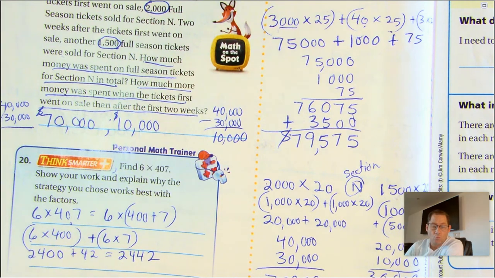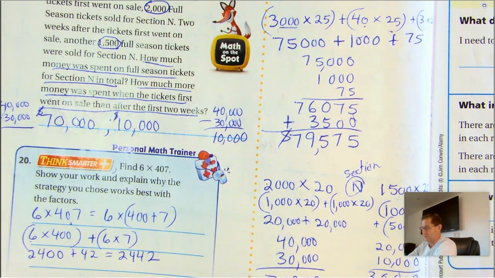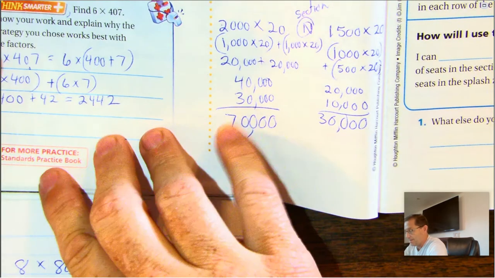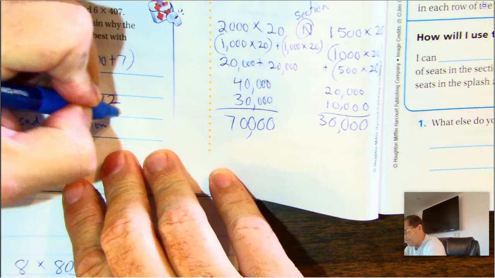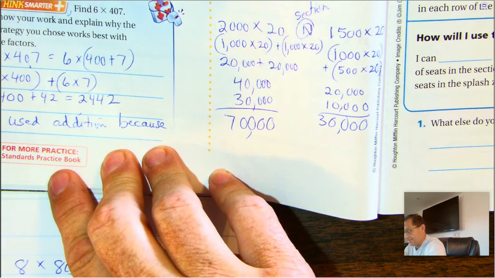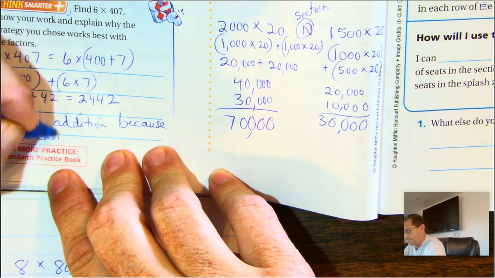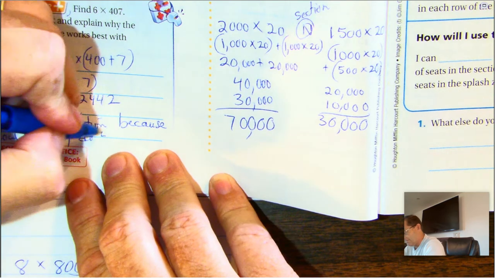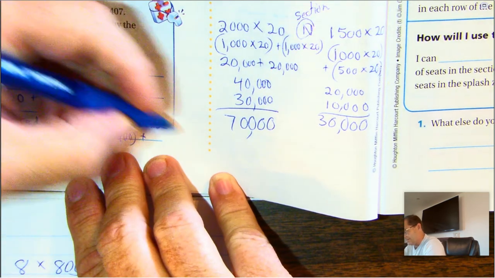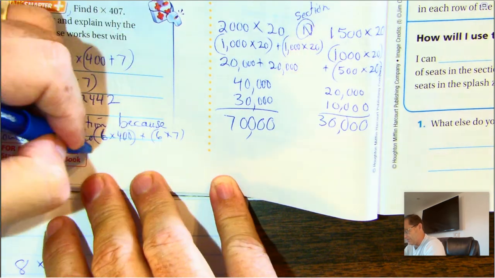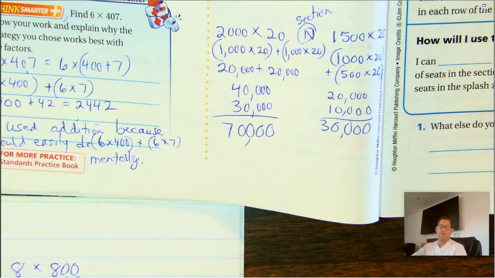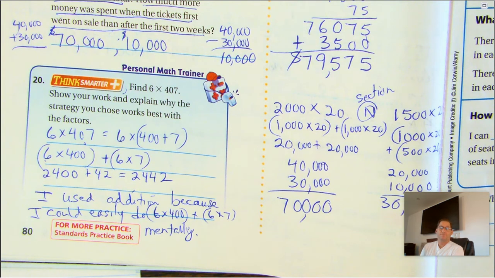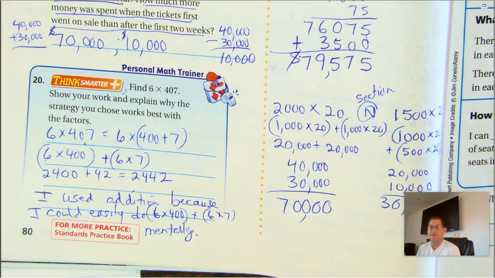Okay, and so what did I do? Well, I used addition because I could easily do 6 times 400 plus 6 times 7 mentally.